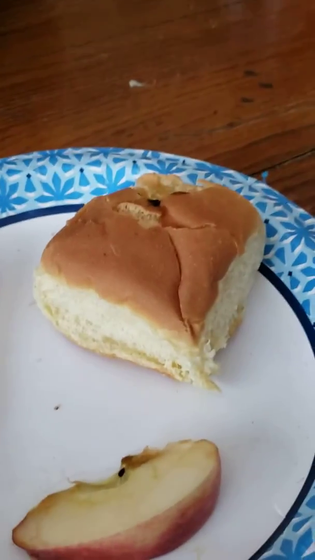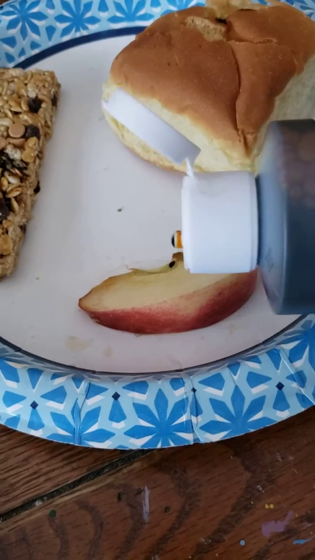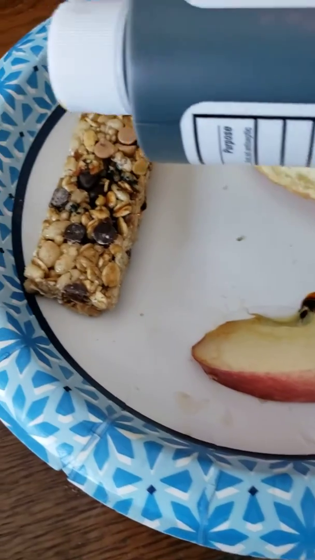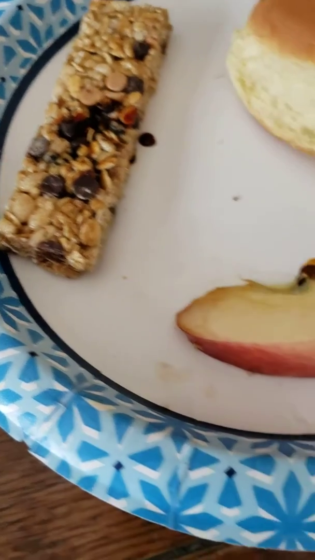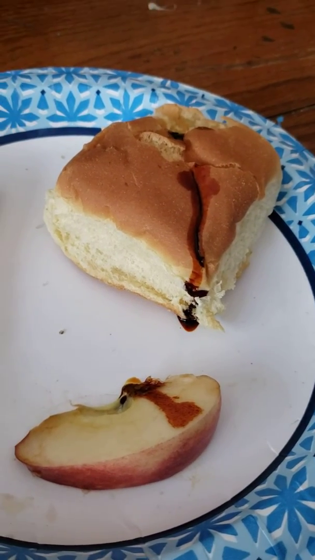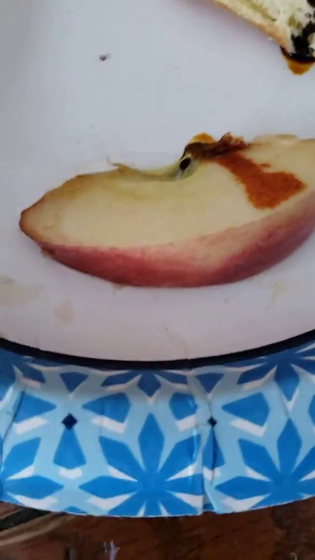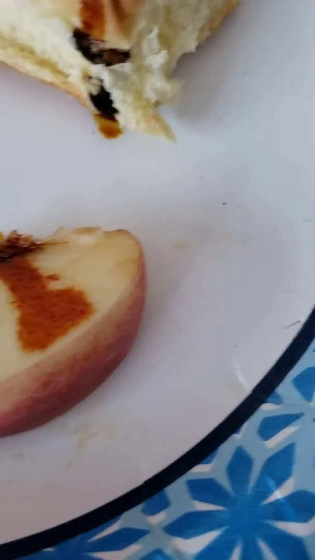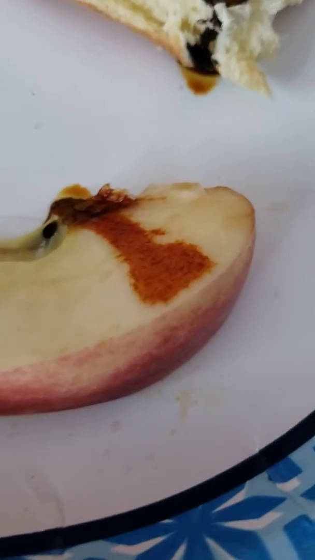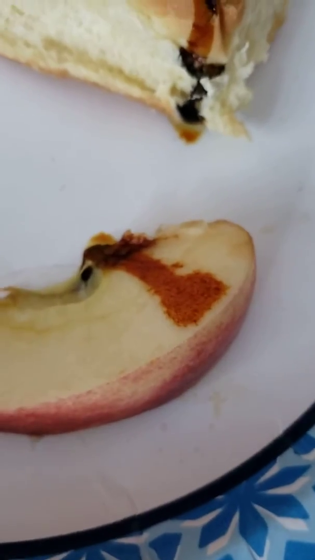Okay, so just gonna put a few drops. Okay, so the apple, it kind of stayed the same color, kind of a lighter color with a yellow tint to it. And the granola bar, well, that means this has no starch content since it stayed the same. It didn't really change colors.